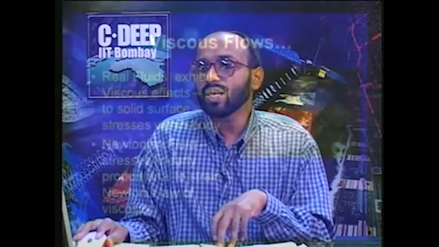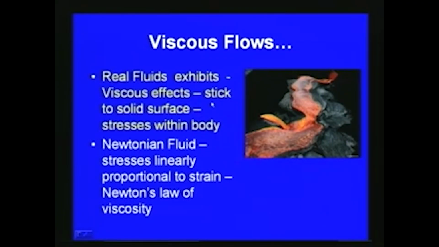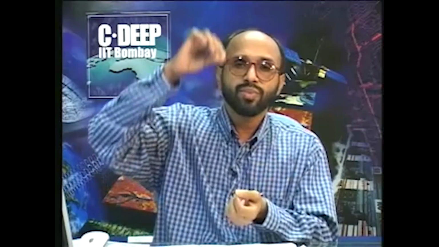The real fluid exhibits viscous effects, and in most cases it sticks to the solid surface. When we put a spoon in water or oil and take it out, you can see that some fluid sticks to the solid surface. So there are stresses within the body, and we have to consider this effect.